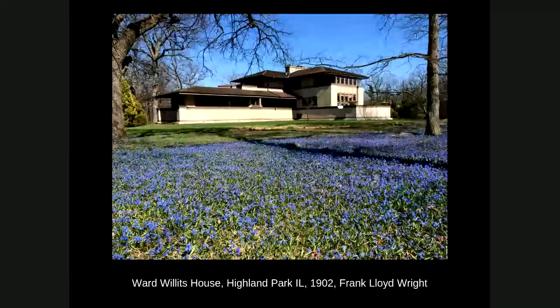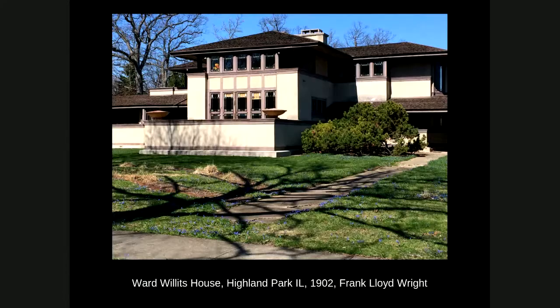And the horizontality is emphasized with these bands of trim and these wide garden walls that stretch out into the landscape. He really wanted to break down the barriers between the inside and the outside nature. And he does that with the bands of art glass windows and with these wide open terraces with garden walls that stretched out into the landscape.